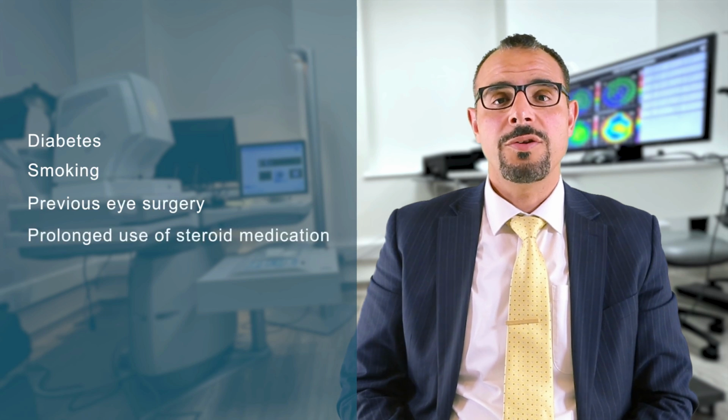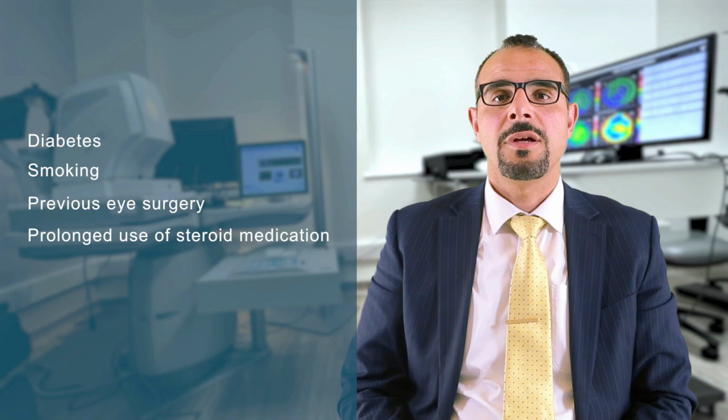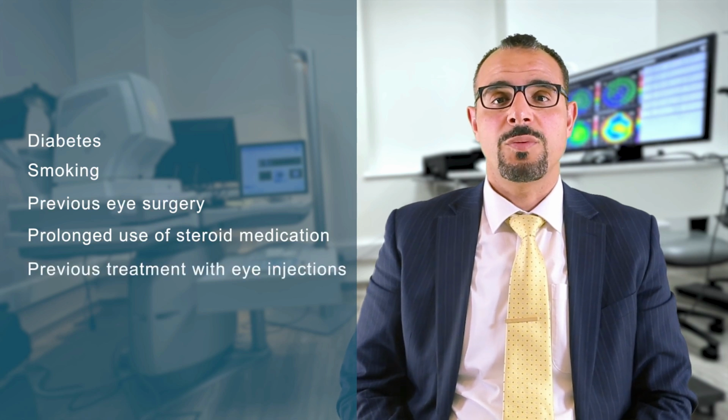In the majority of cases, cataract develops due to aging of the proteins inside the lens. However, there are some risk factors that may accelerate the process of cataract development, like diabetes or smoking or previous eye surgery or prolonged use of certain medication like steroid-containing medications or previous treatment with eye injections.